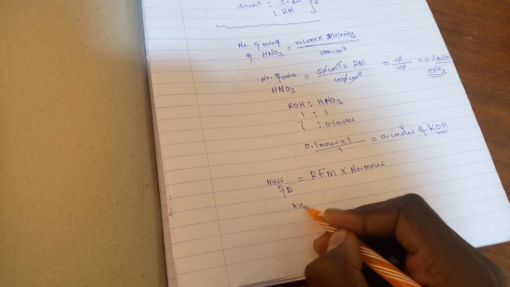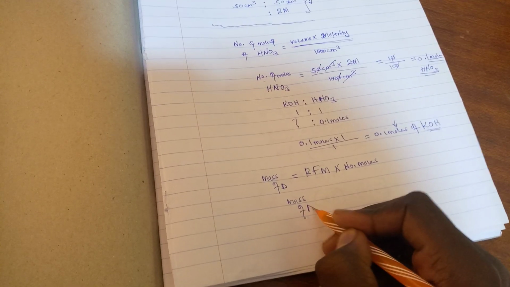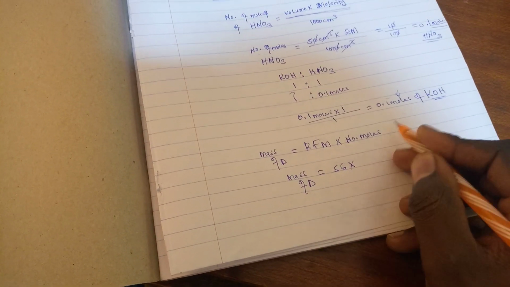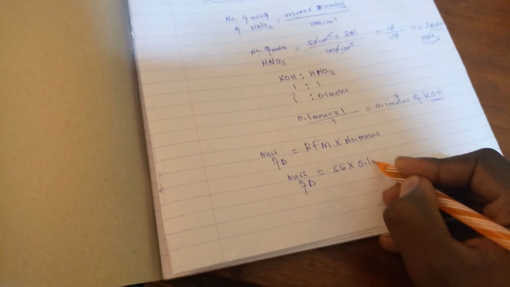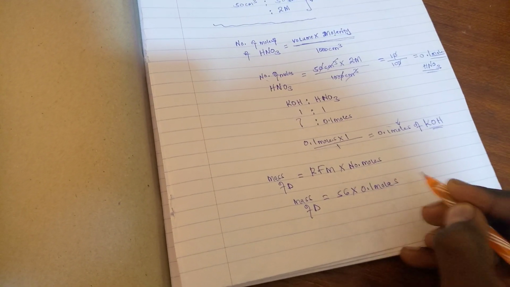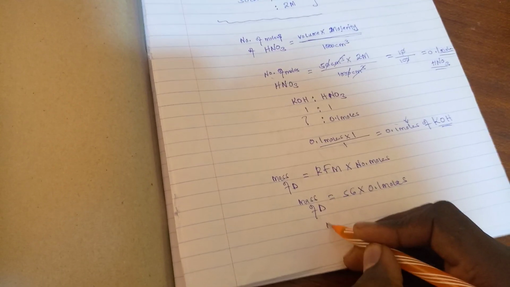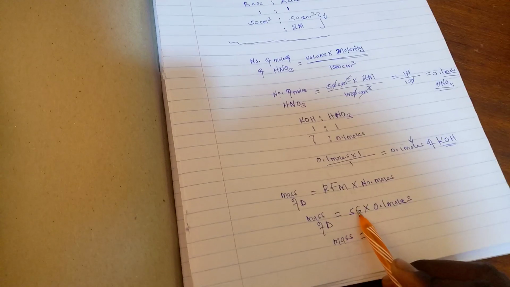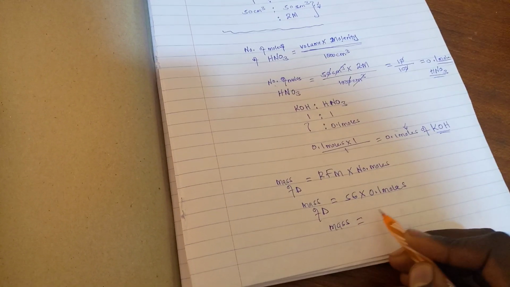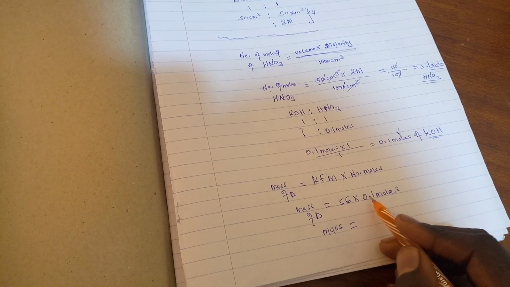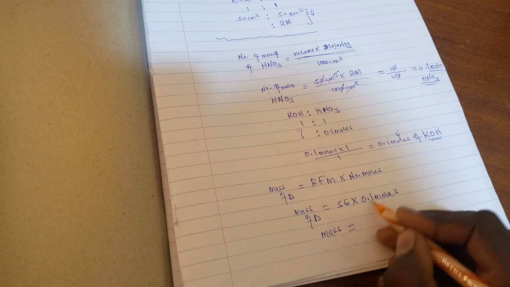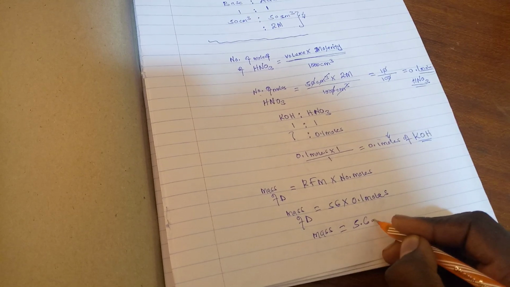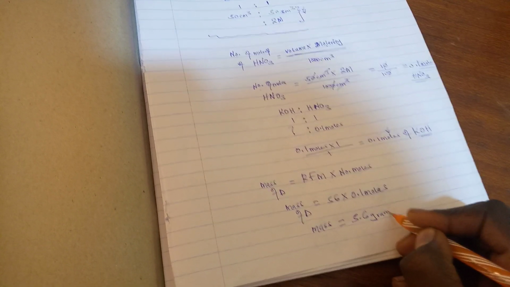So mass of D will be equal to 56 times number of moles, which is 0.1 moles. So mass of D is 56 times 0.1. This is the same as 56 times 1, then you put the decimal in the middle. So it will give you 5.6 grams.